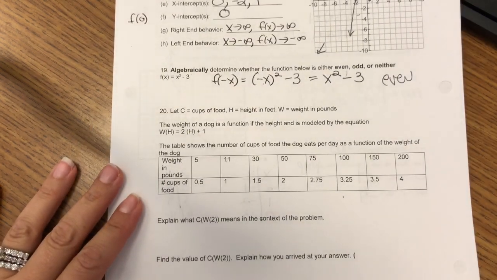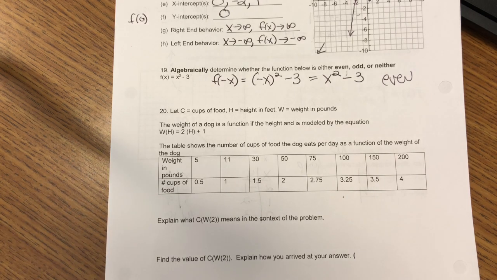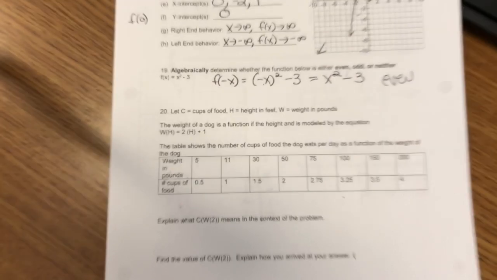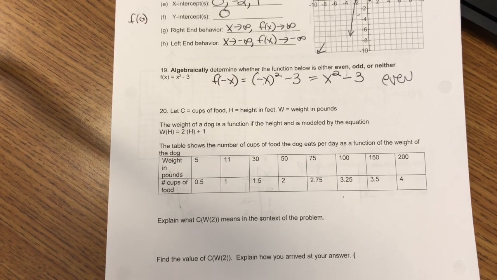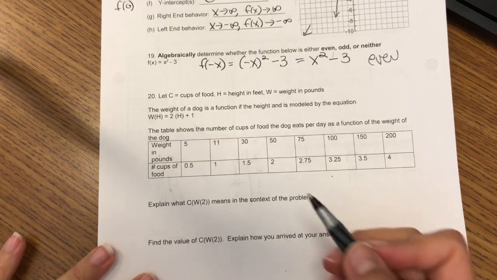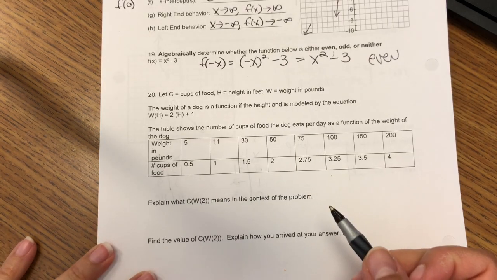Okay, 420. C is the cups of food, H is height in feet, and weight is pounds. The weight of a dog is a function of height, and is modeled by the equation weight of height is 2 times h plus 1. The table shows the cups of food the dog eats per day and the weight of the dog. What does C of W of 2 mean in the context of this problem?